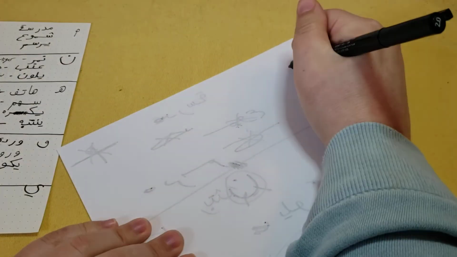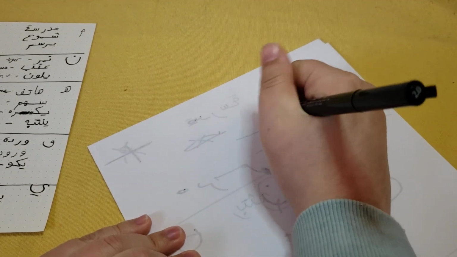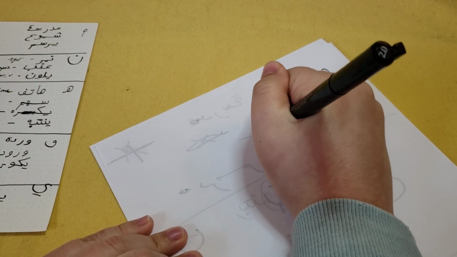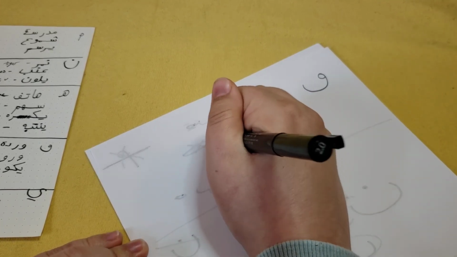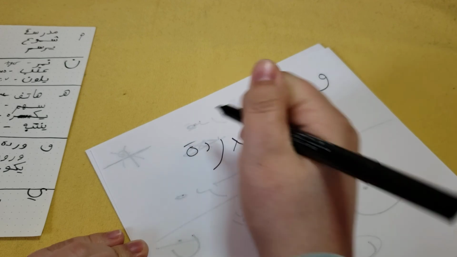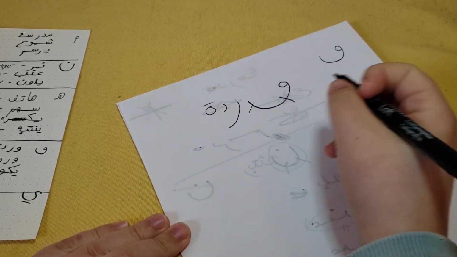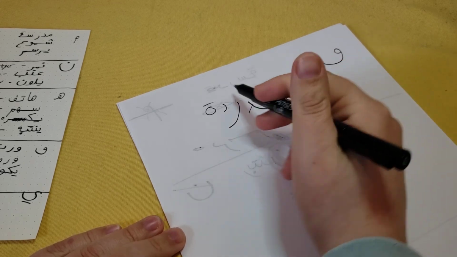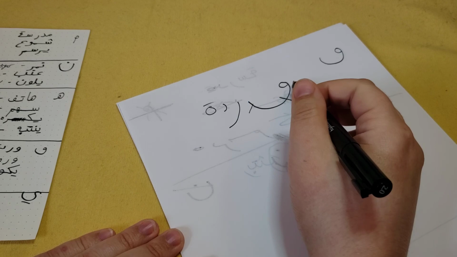Wow is the next letter we're going to do. Wow likes to be stretchy, mostly in the tail. Right in here, wow likes to stretch. We're going to do waterta, which means rose, like the flower. It's very pretty. Generally, when all the letters are in this independent form like this, you won't stretch anything.